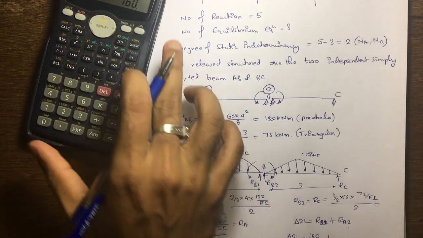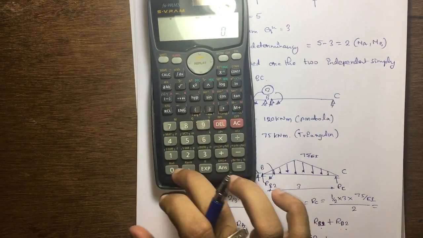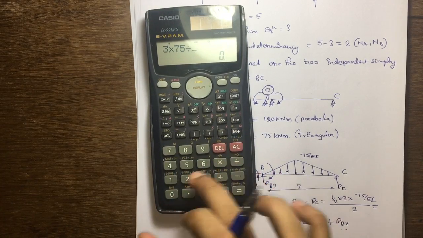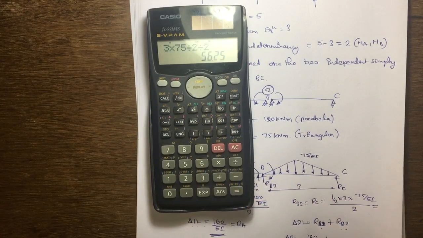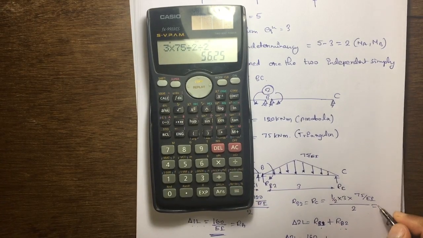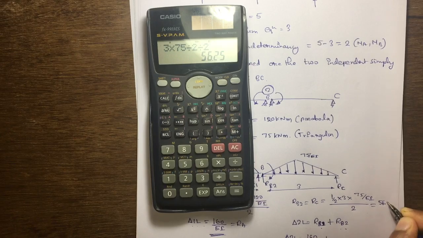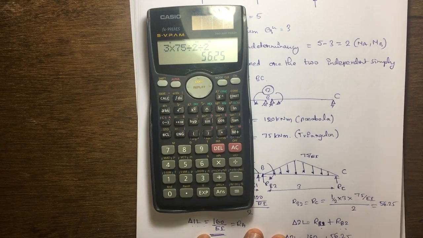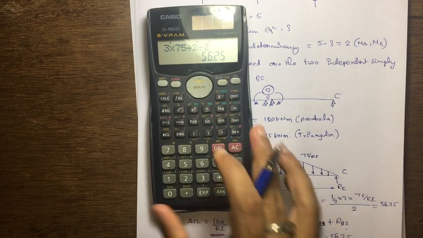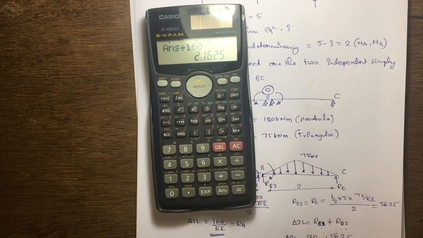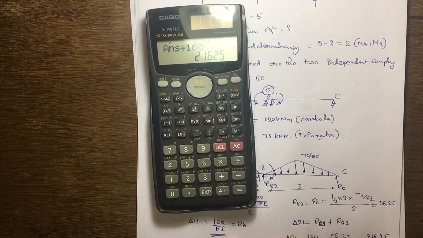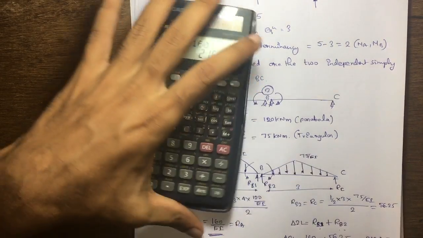If I simplify this one, 3 into 75 by 2 by 2, we get 56.25 divided by EI. We will get 216.25 by EI.